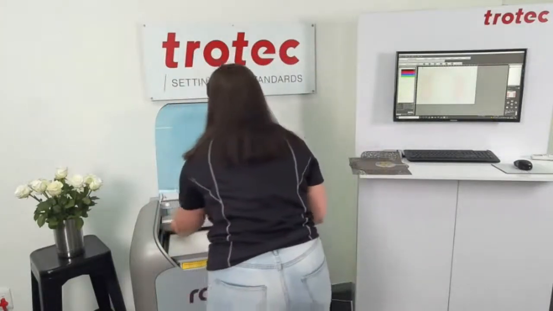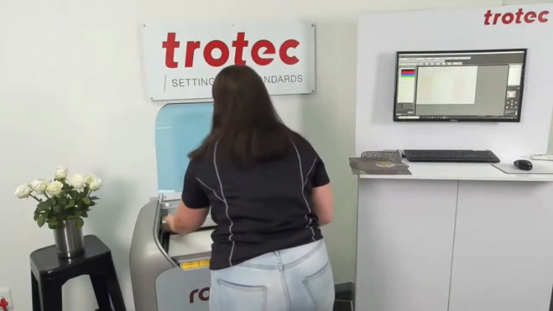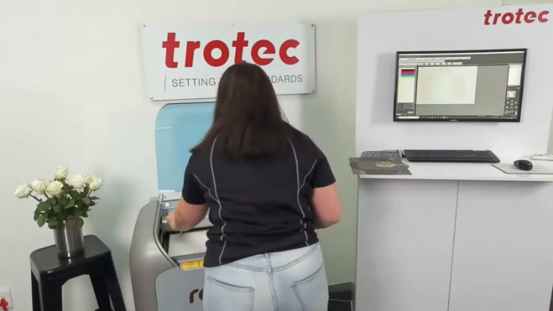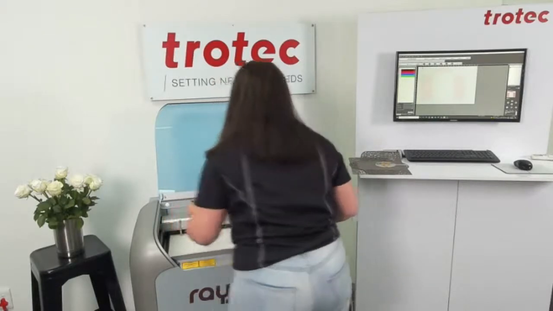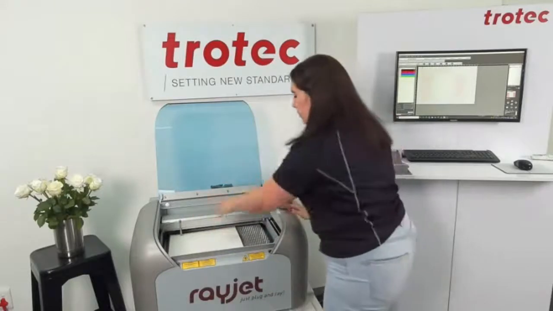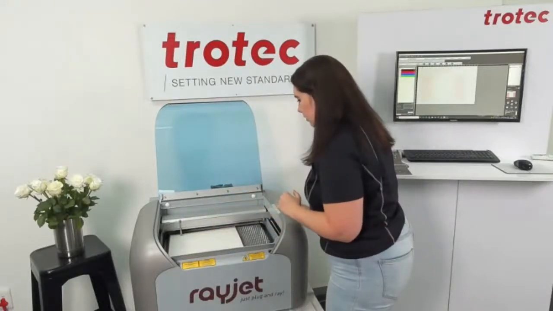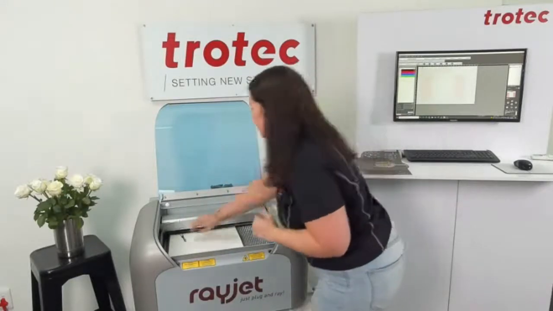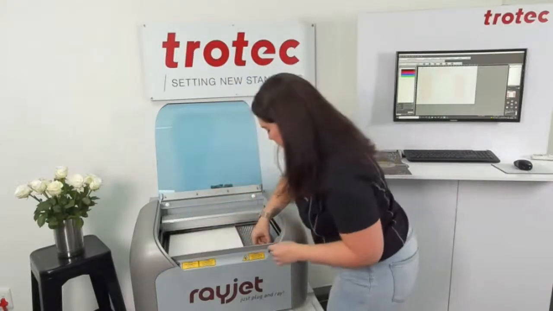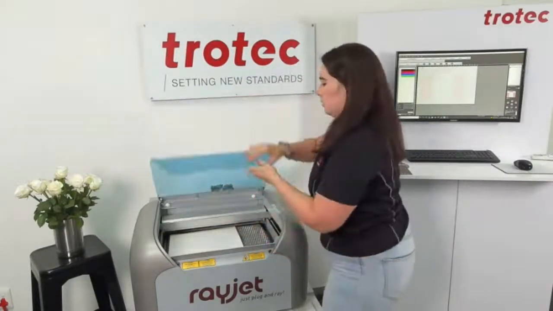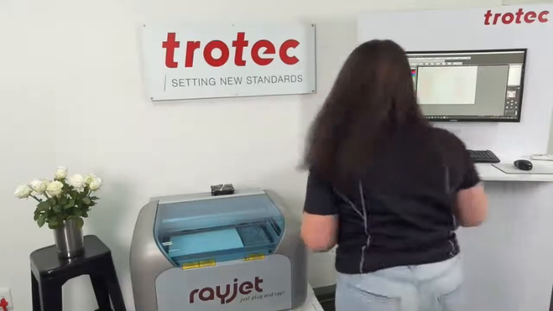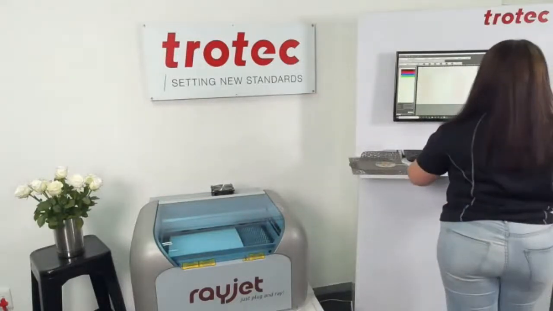Next, I'm going to just focus this over here. All right, so I'm just using the little focus tool inside the machine and pressing the axis button until the focus tool pops off. I'll put that away neatly inside the machine. Close the lid. All right, and onto our next application.